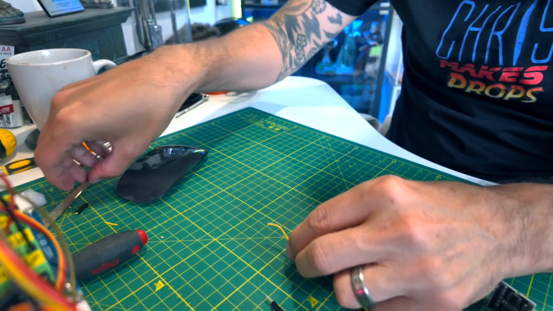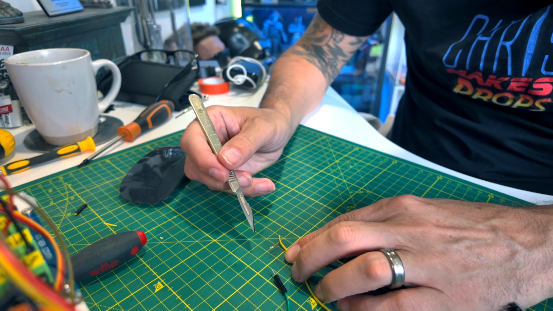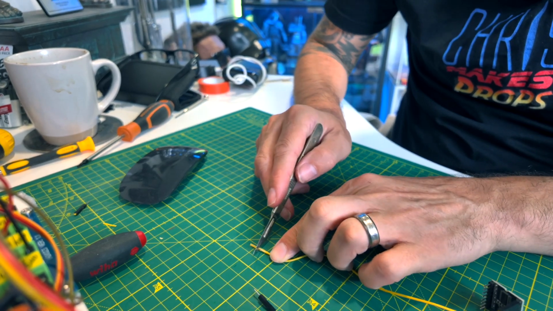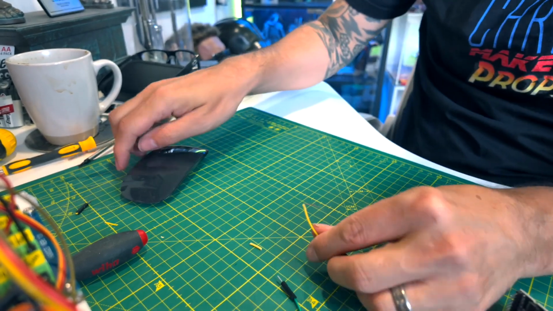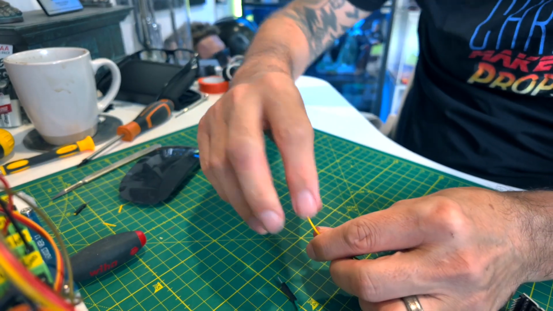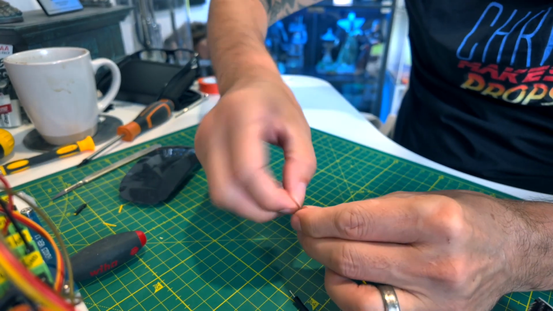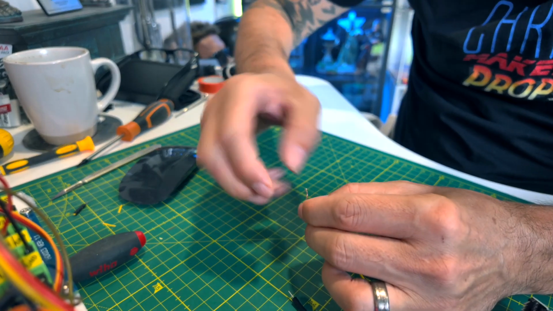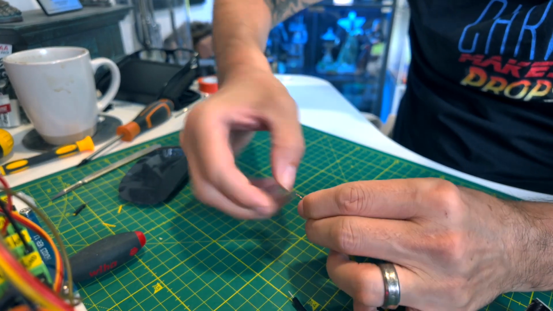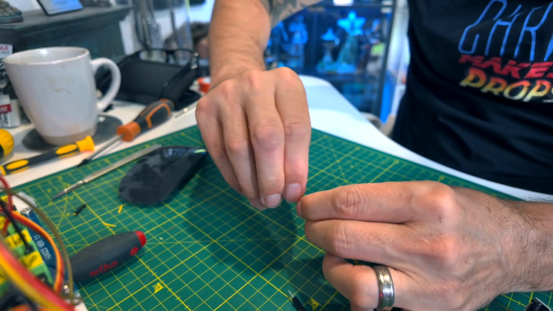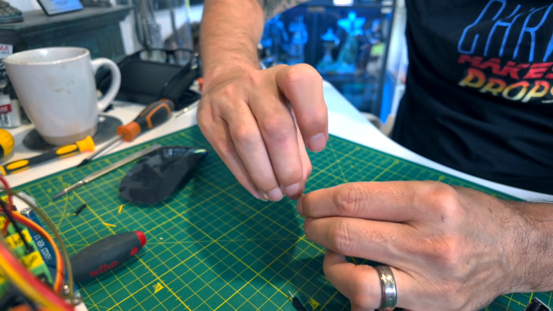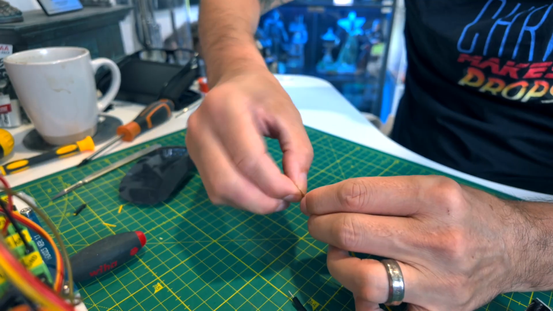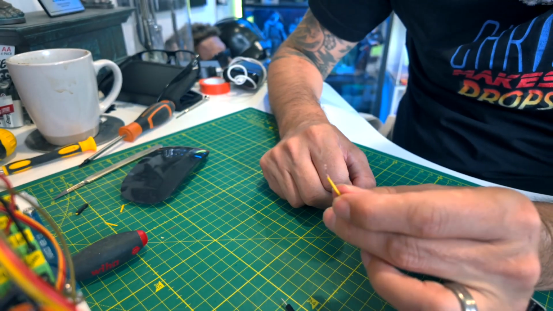So that's in place. I'm just going to make it a little bit. In fact, that's probably just as long. That'll be okay. Just cut the wire, plastic sheath. Take the wire, give it a little twist, just to make sure it's all together. But if you twist it too much, it can break. So just putting it all together.